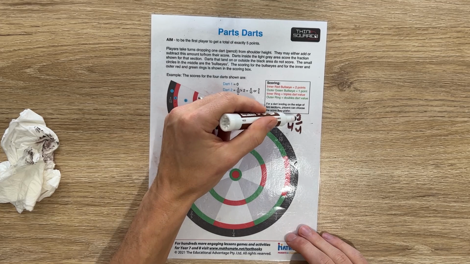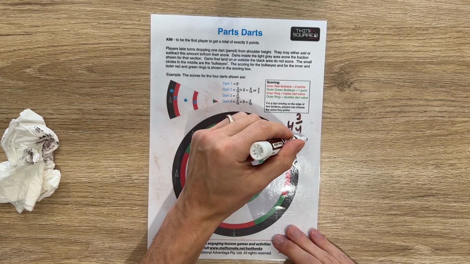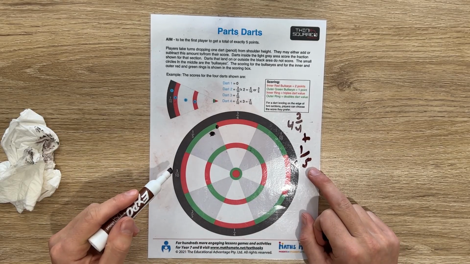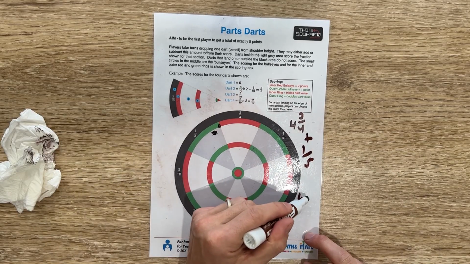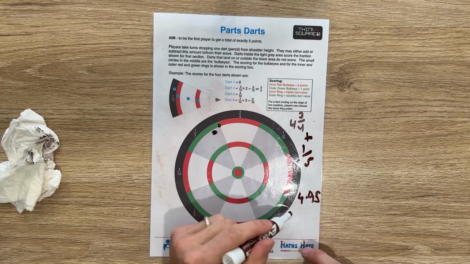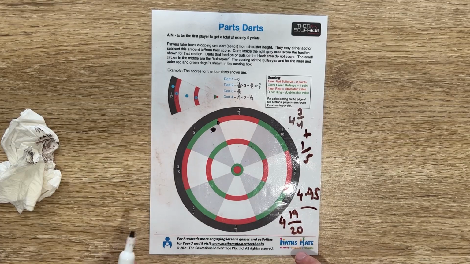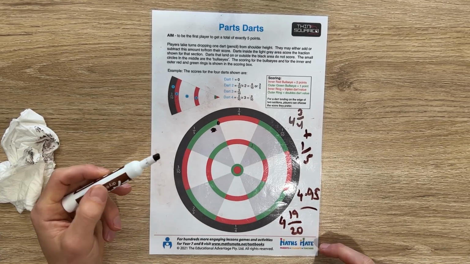We've got 4 3/4 plus 1/5. So when we add a 5th to this, it's like adding 20%. So you're on 4.95 or 4 19/20. Now there's no 1/20 here, so we can't get that.